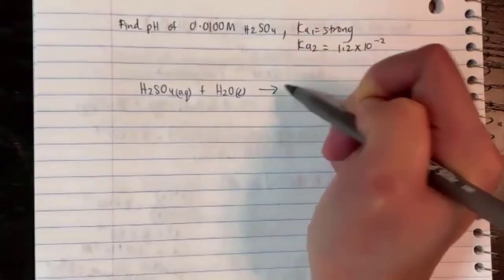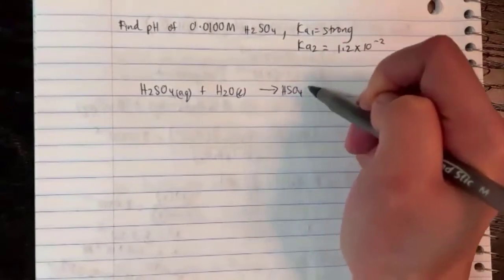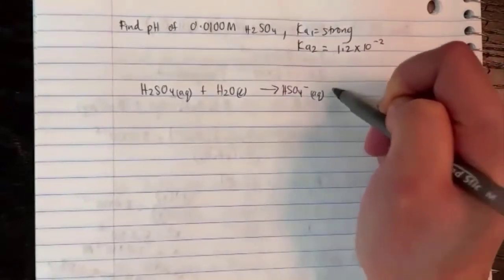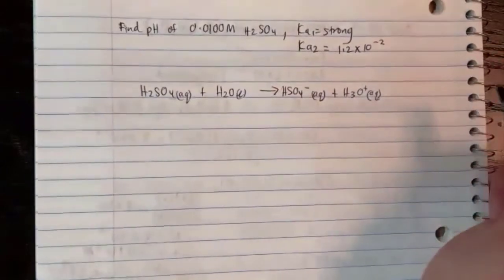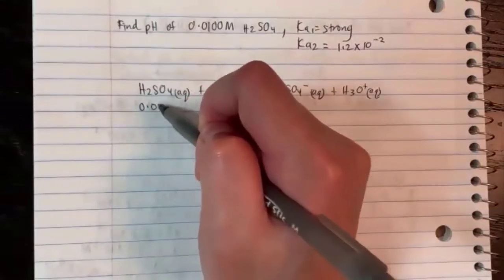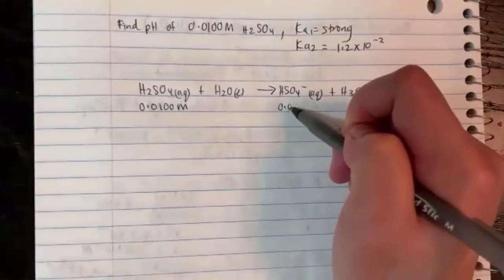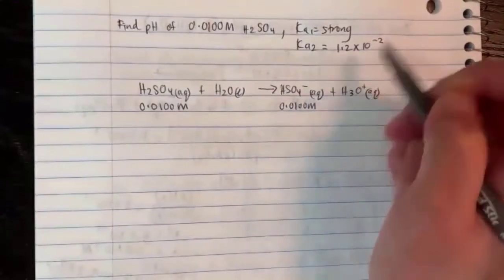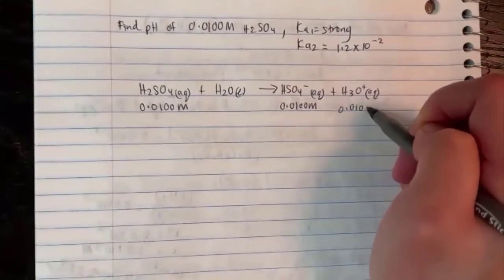This is a one-way street because it's strong. So it's HSO4 negative plus hydronium. This is a strong dissociation. So if it's strong, that means if I have 0.0100 molarity of this, I would get 0.0100 molar HSO4 and also for hydronium.